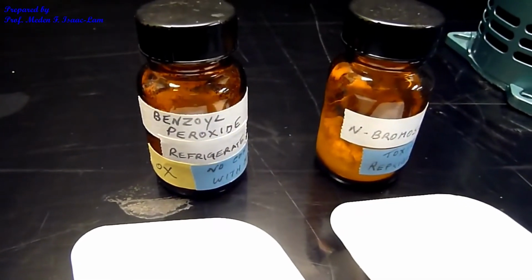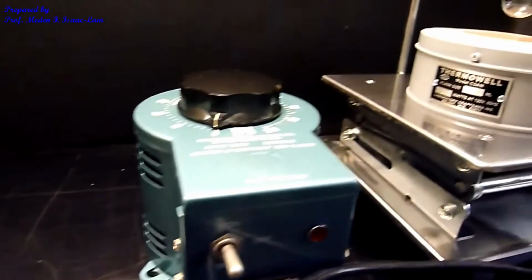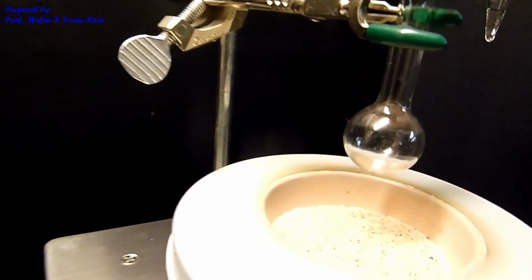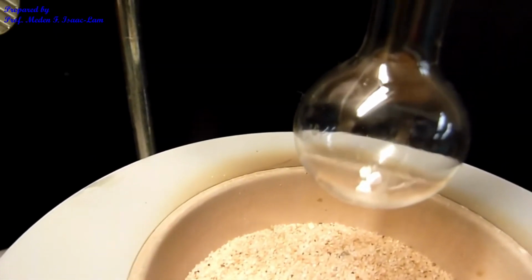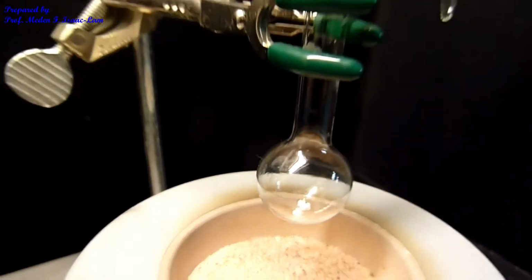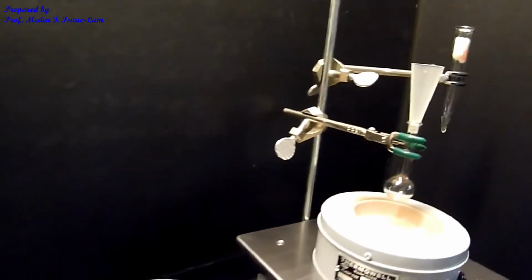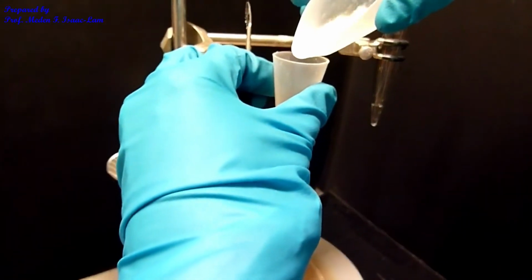I will now put it into the flask. So I have the round bottom flask, and I have the boiling chips, and I will now put them inside the RBF.